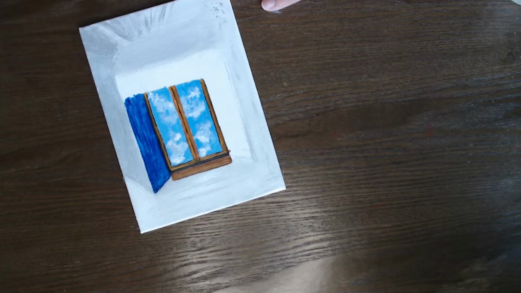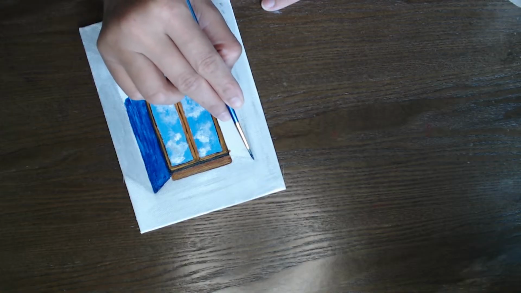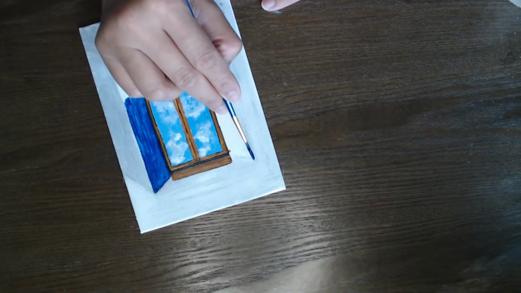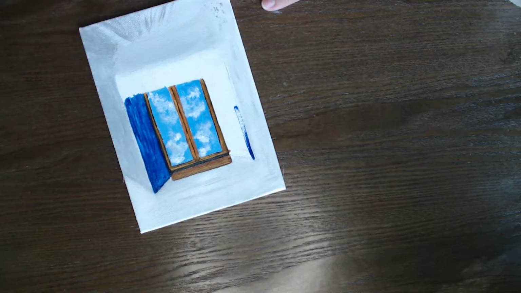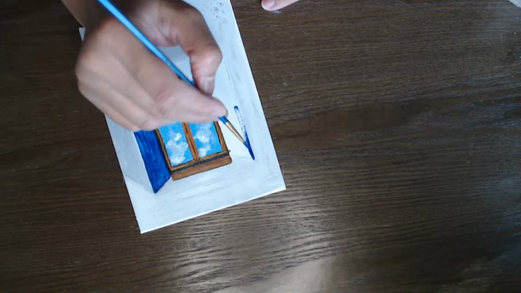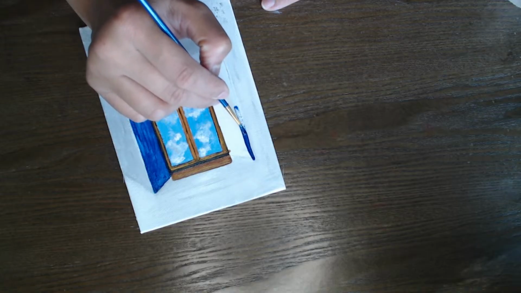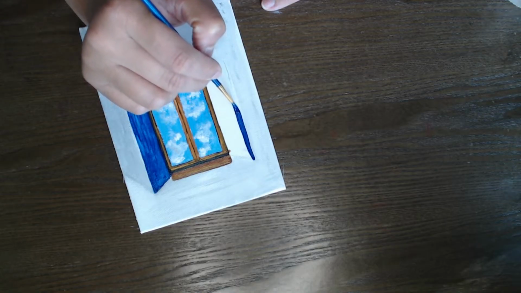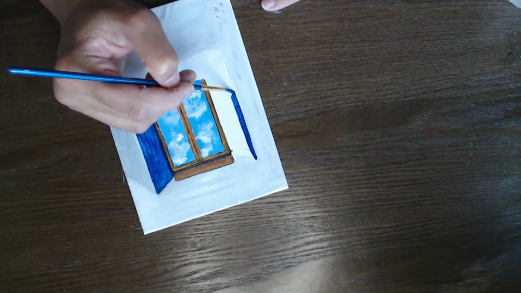Okay, the next is we'll do the other door here. Again, I'm just adding the base color. यहाँ हम blue add करेंगे उसके बाद we'll give some detailing to the window door. Maybe उसमें जो line, maybe we will keep a linings.